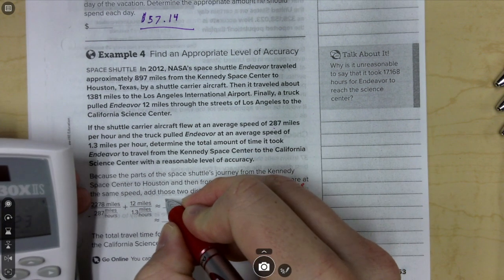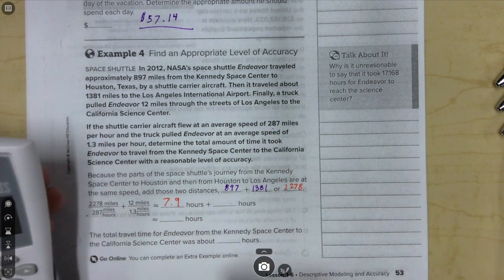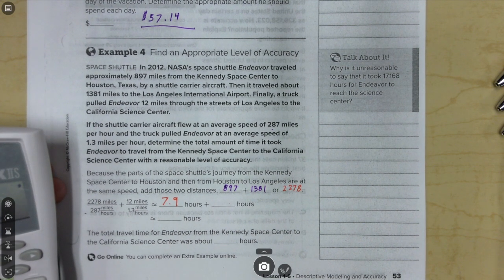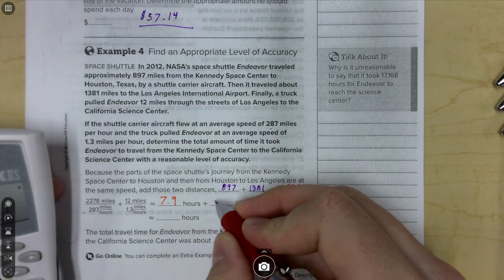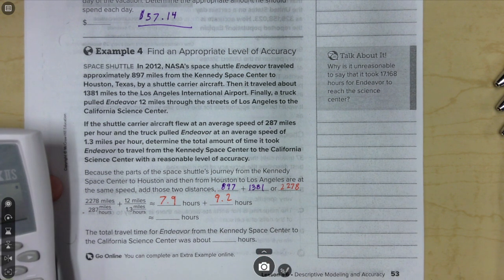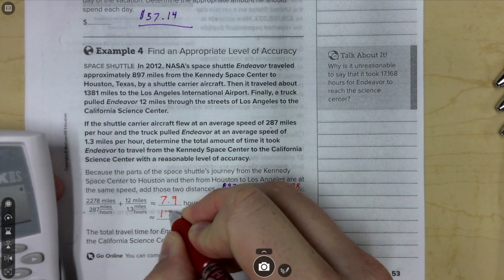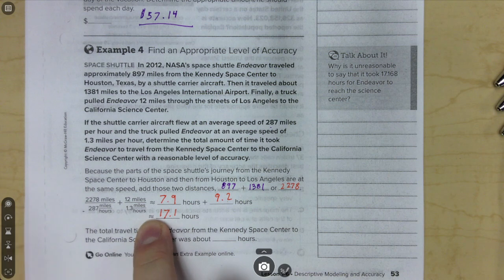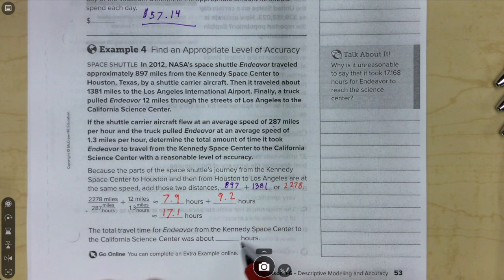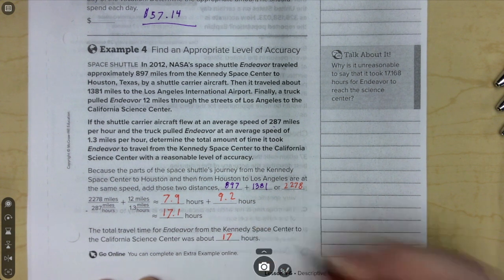And this gives us 7.9. We're just rounding to one decimal because they gave us one. And then 12 divided by 1.3 gives us 9.2. So if we add those two together, 7.9 plus 9.2, we get 17.1. And we're using the approximation symbol, so this works. So the total travel time for the Endeavour from Kennedy Space Center to California Science Center was about 17 hours.